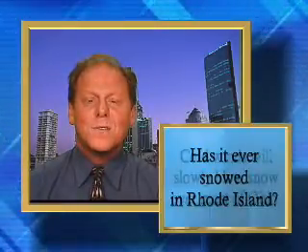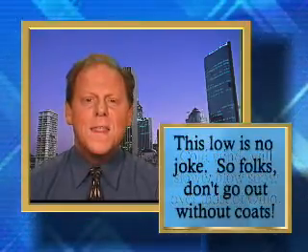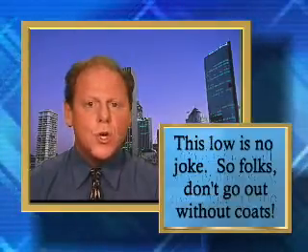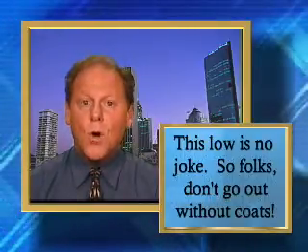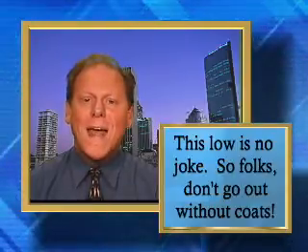Okay, now try this. Cold winds will slowly blow snow over most of Ohio. This low is no joke, so folks don't go out without coats.